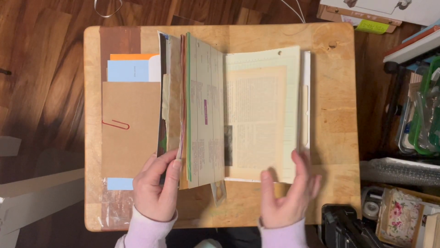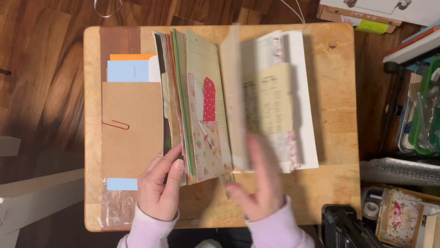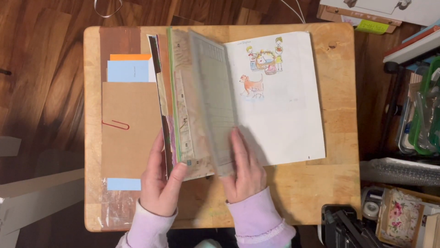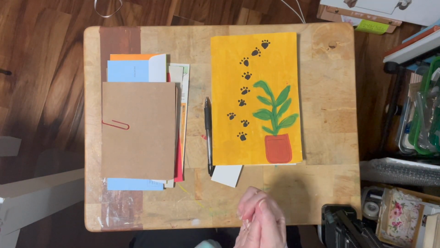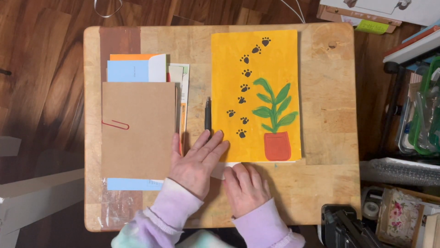And this is my journal where I'm redoing my house, redoing my bedroom and stuff. And I realized there's no pockets, not really a lot of pockets, and I need pockets for receipts. Because you can write off, or at least try on your taxes, home improvement.